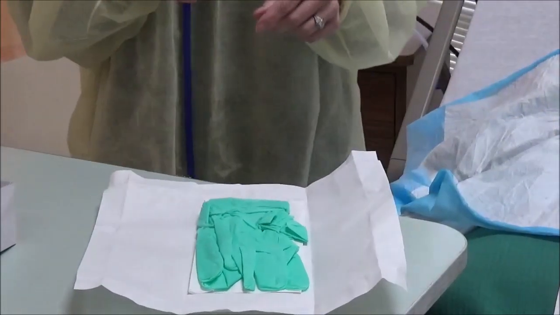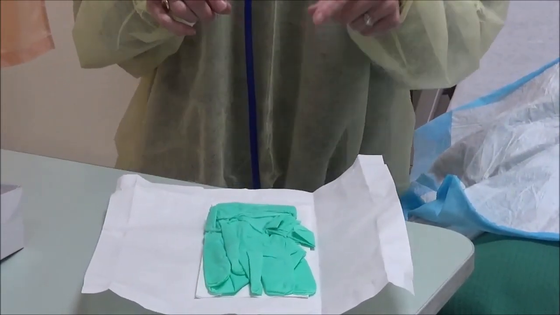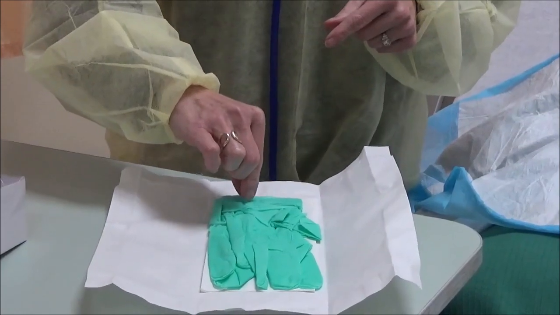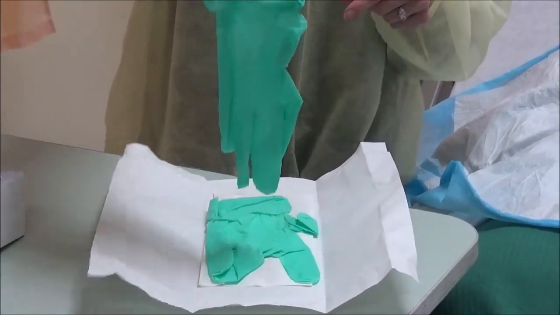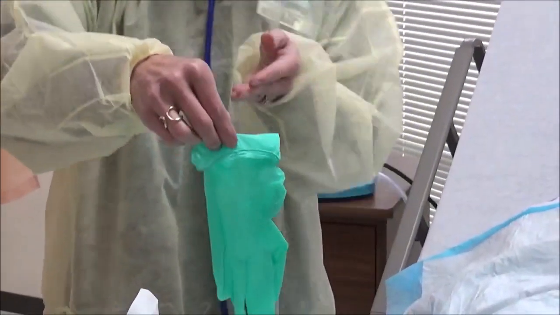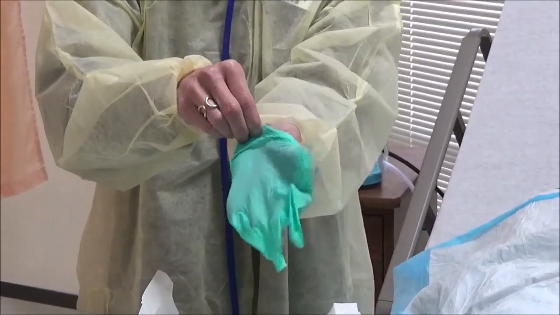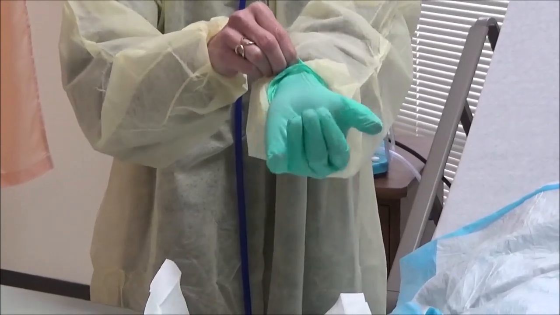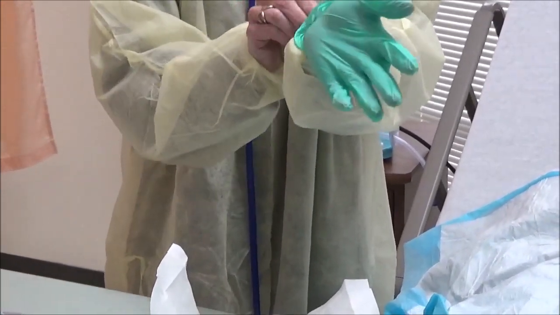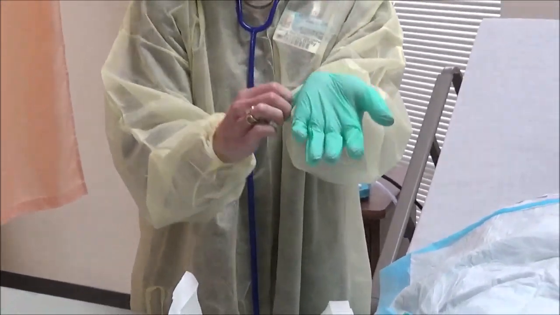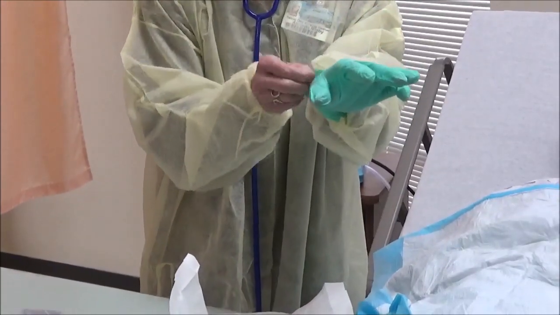Okay, my first sterile glove. When you put on sterile gloves, if you remember, you touch the inside of that first glove, and I'm going to put it on, making sure that I only touch the inside, and I make sure I get that glove on completely. I'm going to make sure it kind of comes over my gown a little bit.